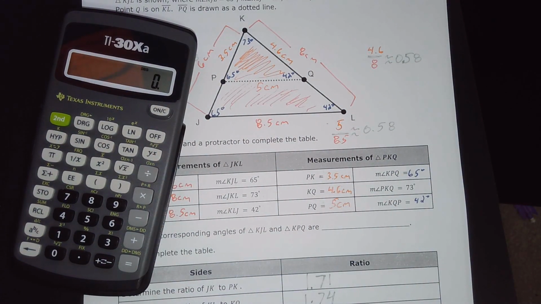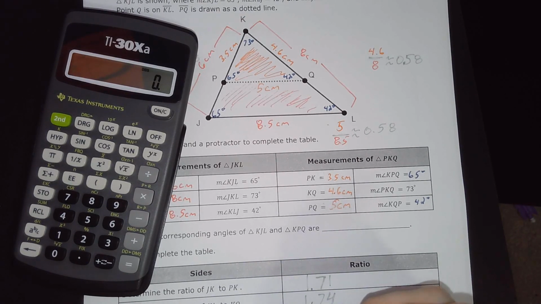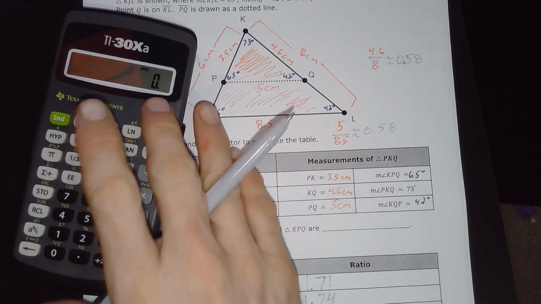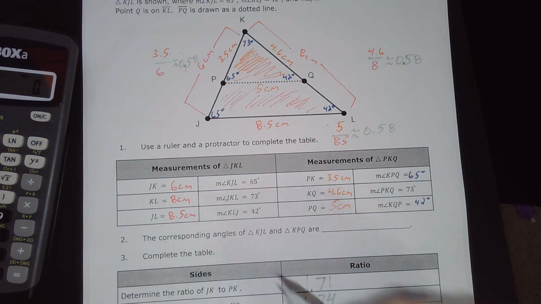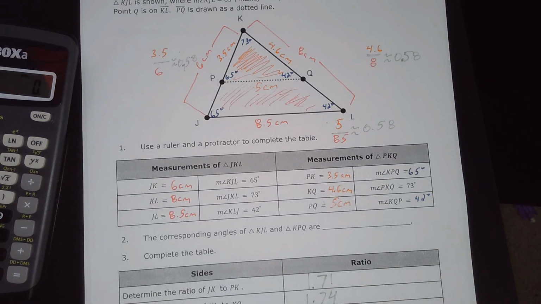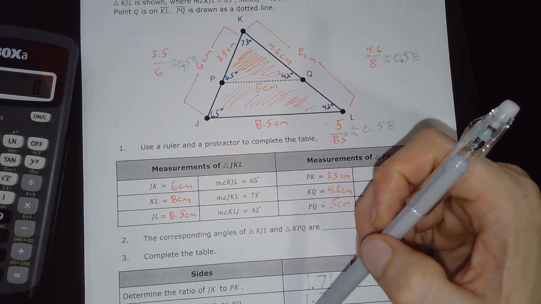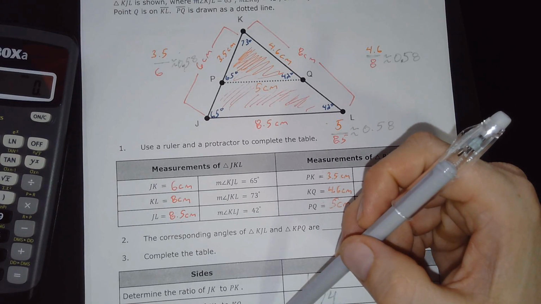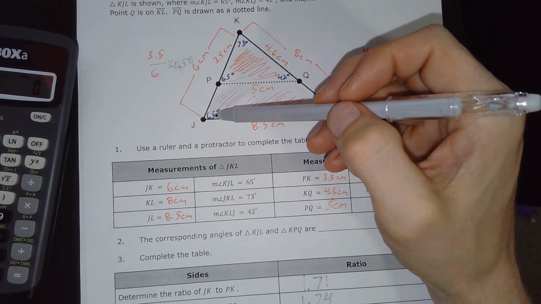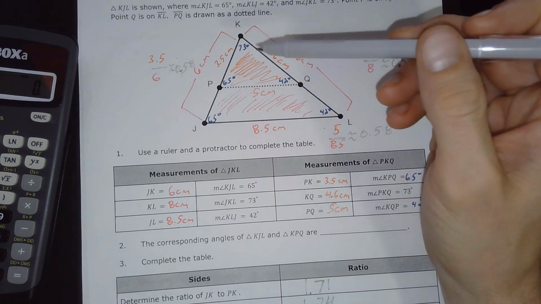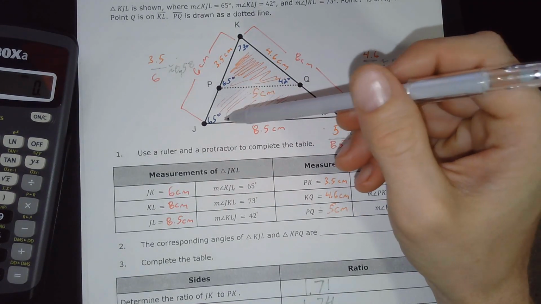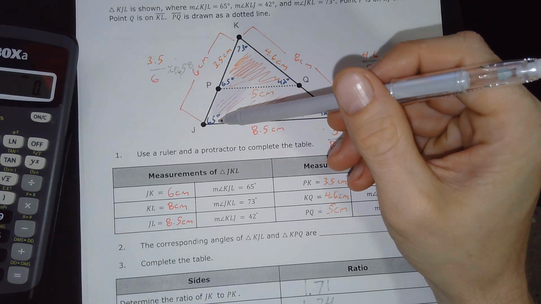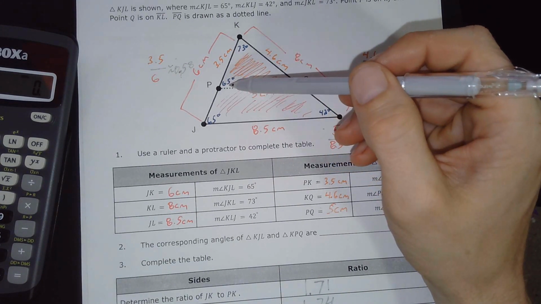Okay, so the corresponding sides of triangle JKL and triangle PKQ, this is saying that JK and PQ. Pause this for a second and think about what they're asking here.